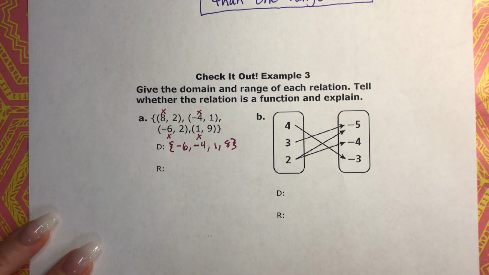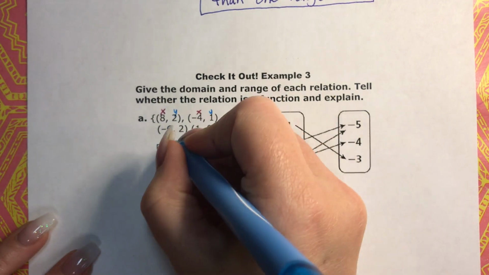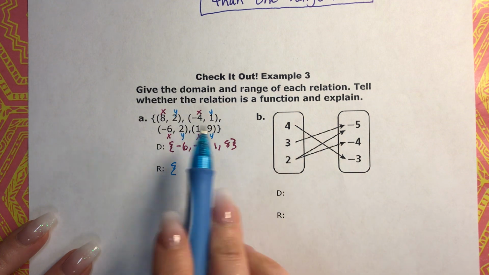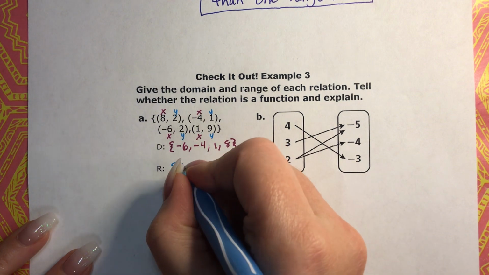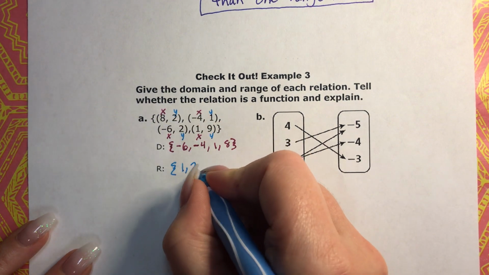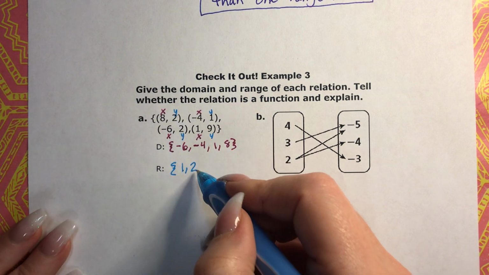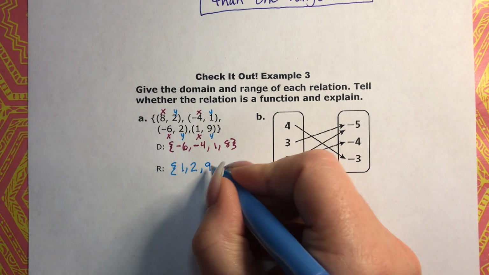Okay, and then the range would be the y values. Got to use set notation. I'm going to write the smallest one first, which is 1. And then 2. And 2 is written twice, since it's in 2 different ordered pairs, but you only write it once in the range. And then 9.